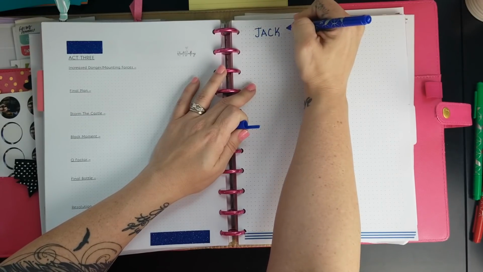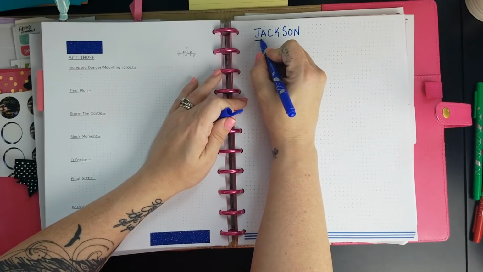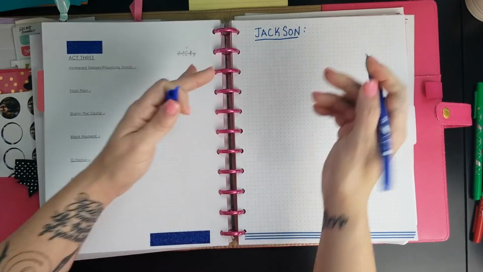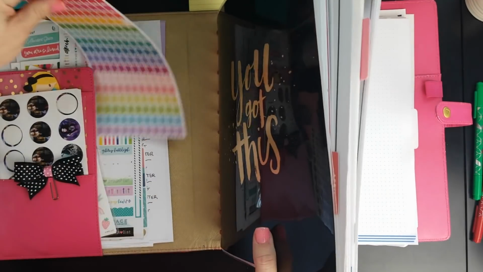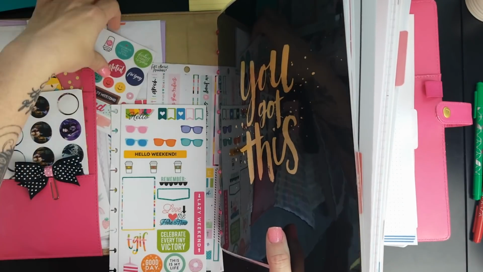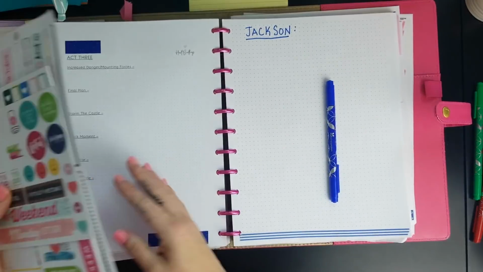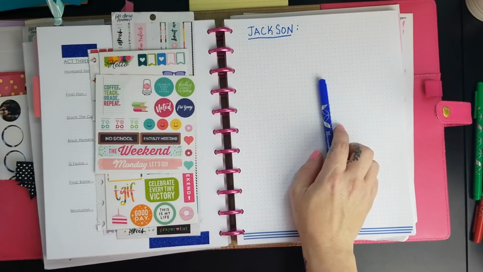Sometimes I use my Tombow dual brush pens to mark headers, but I can't show you that because I already packed those. But let's say this is Jackson's page, and I will often keep a lot of little stickers and different things here in the front of my plotting notebook because I like to use these to make my pages look nicer.